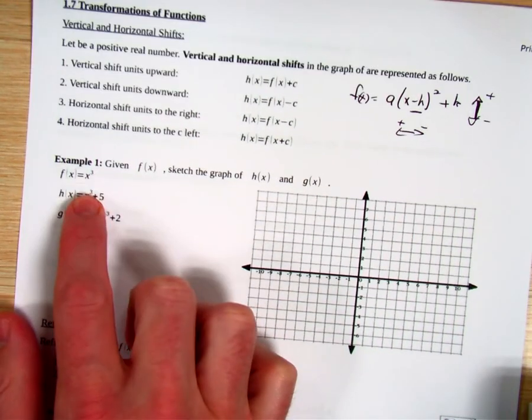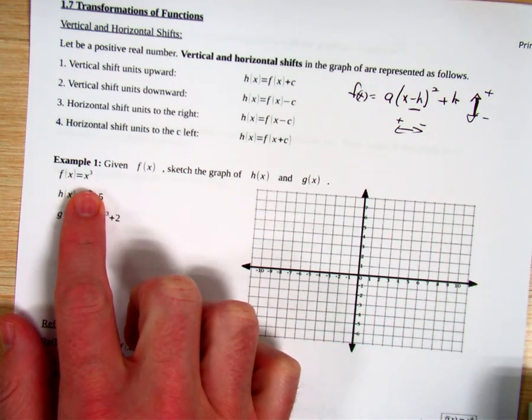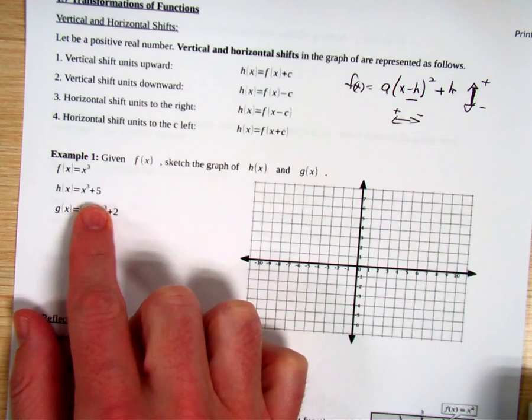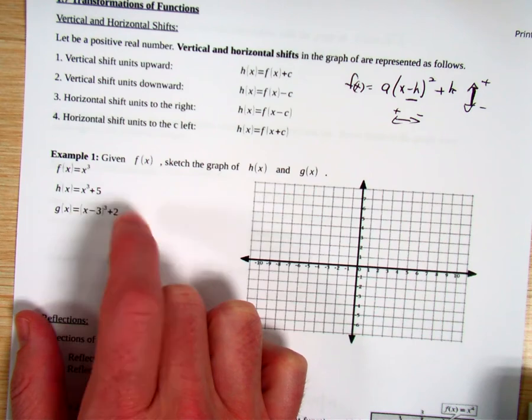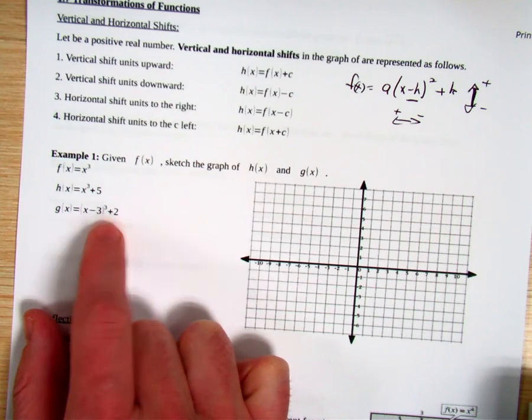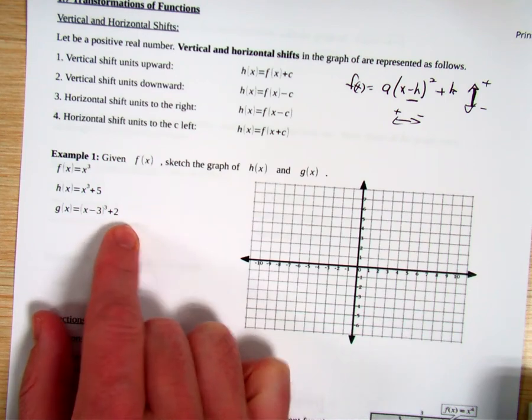So x to the third is going to be our basic one, our parent function that we talked about yesterday, 1.6 in our library of functions. What's this plus 5 on the back going to do? A normal plus 5 on the back is going to slide it up 5 units. Then (x minus 3) inside the parentheses, cubed, plus 2. The minus 3 is going to shift it 3 units to the right, and then up 2.